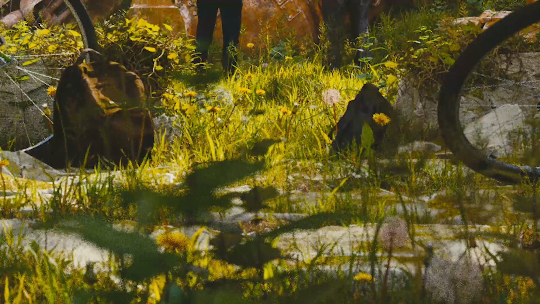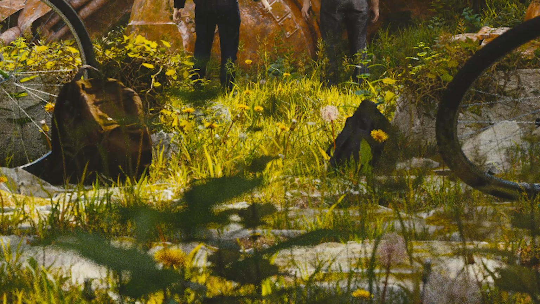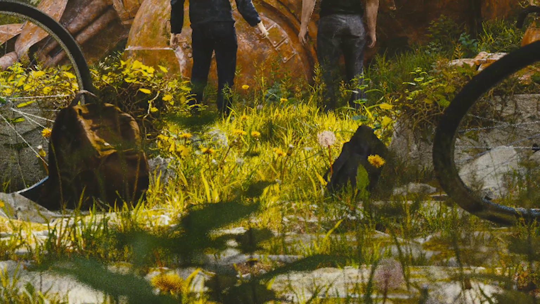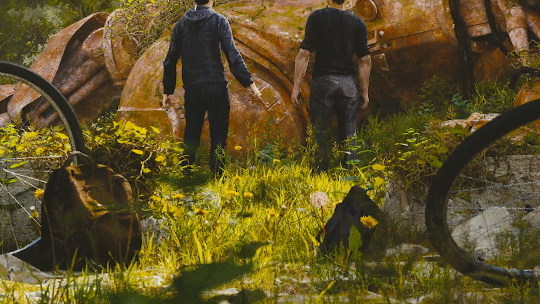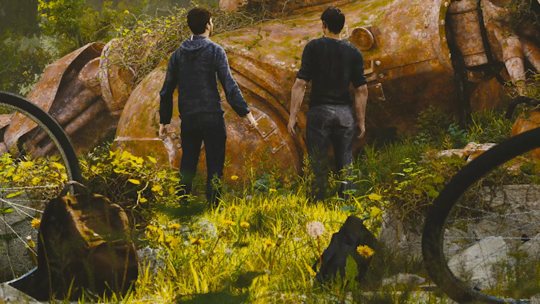Okay, let's talk about another small thing. In our scene we have used depth of field. That means objects in the foreground and in the background are blurred and everything in the middle of our scene is in focus.